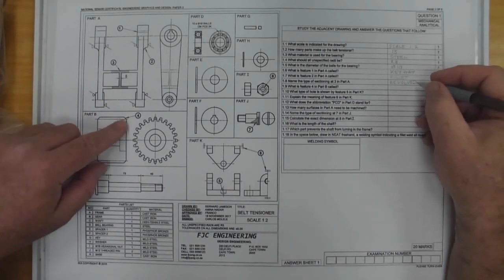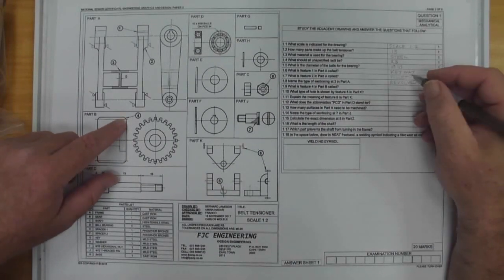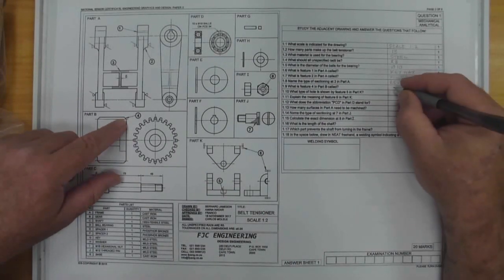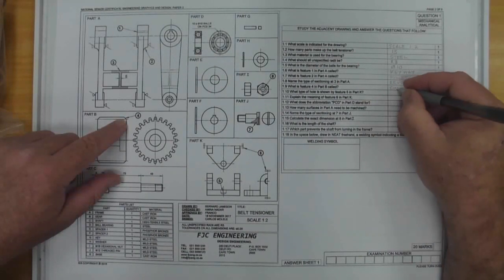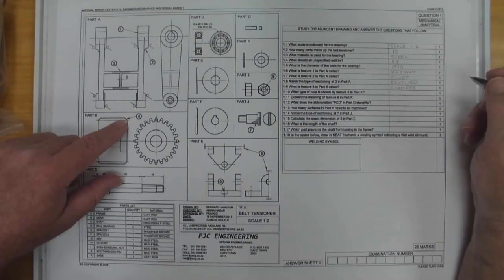Feature 4. So here is the straight edge on this gear tooth, and that is a chamfer when they've cut a triangle off the edge of the component.